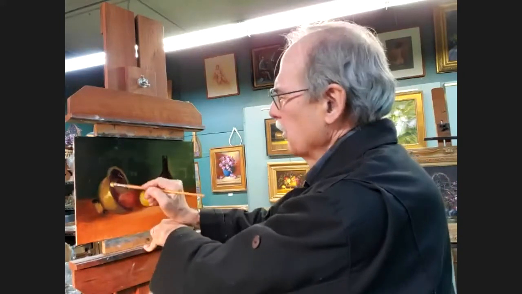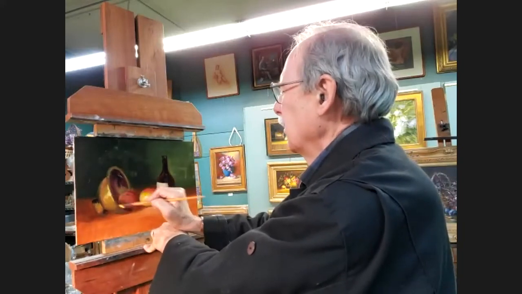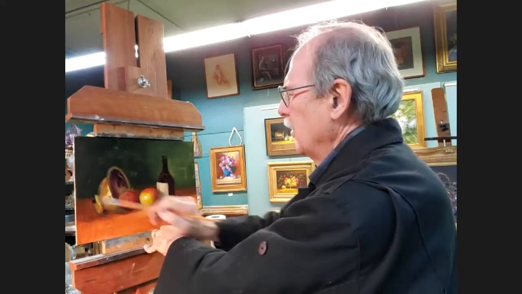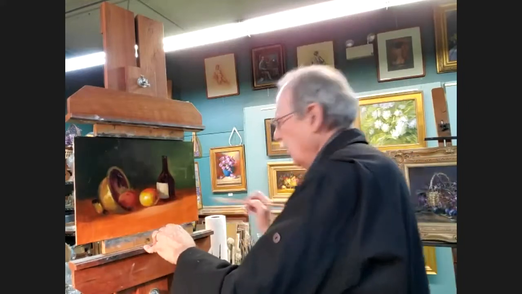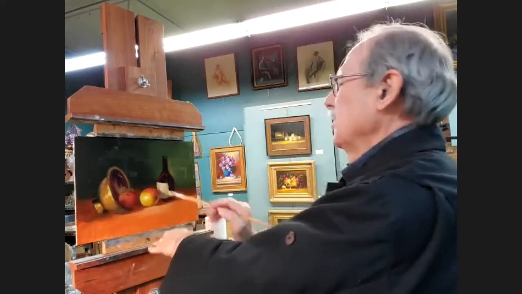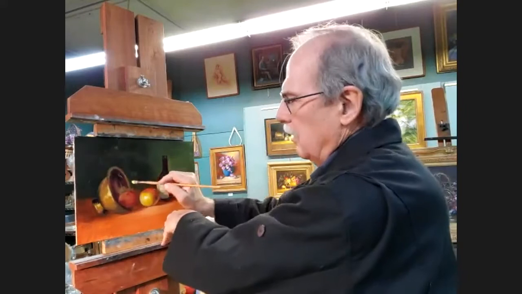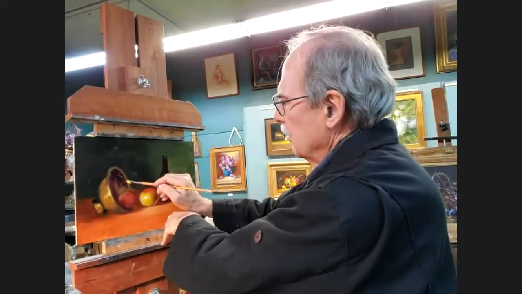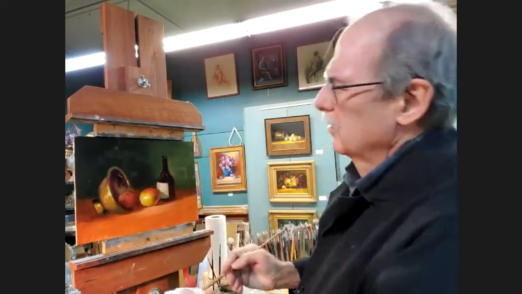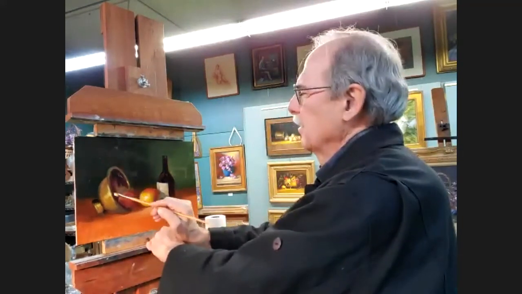Got a little shimmer going. I like painting textures, you know. It's like grapes or another texture that's fun to paint.